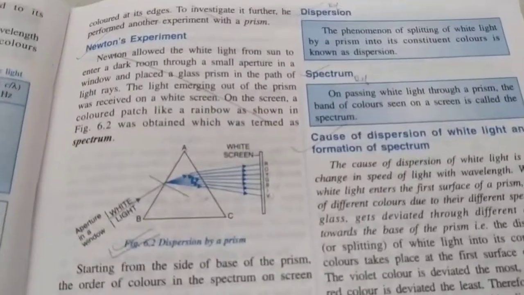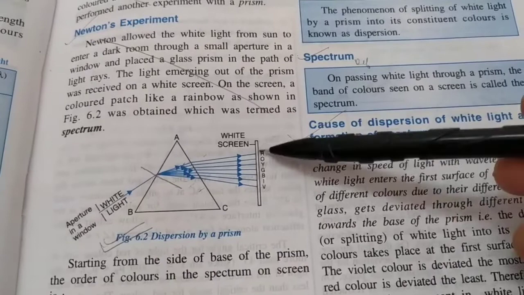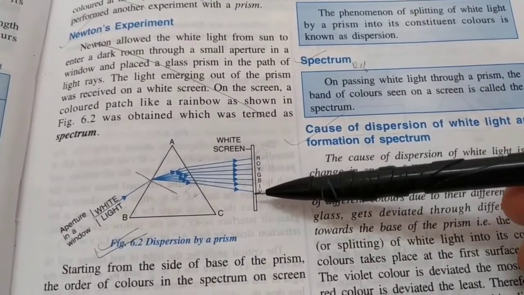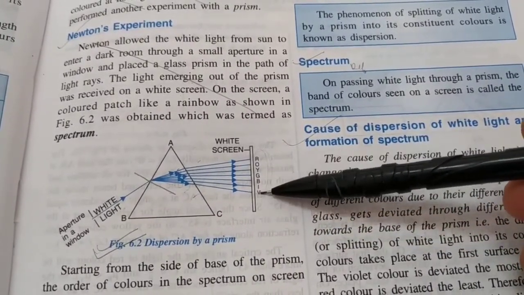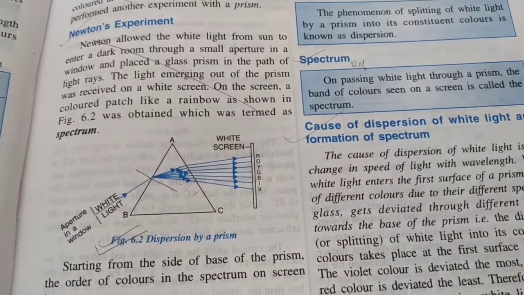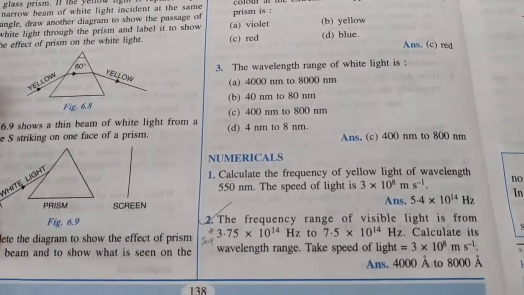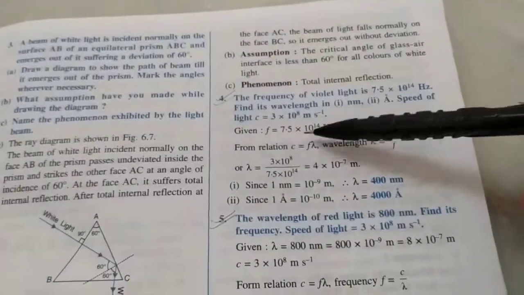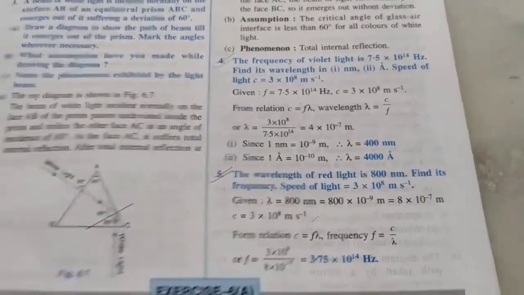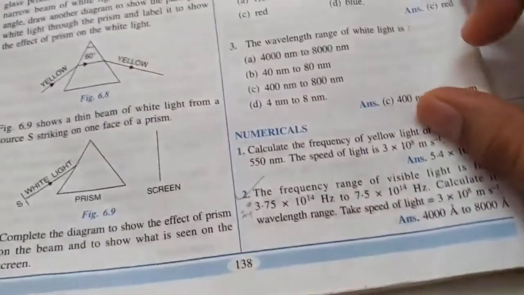Also, when you see the band of colors on the screen, we don't have clear-cut boundaries separating the colors. It's a continuous transition from one color to the other. Now solve both the numericals in the numericals book, and even in solved examples, the 4th and the 5th one need to be solved. Pretty straightforward numericals.